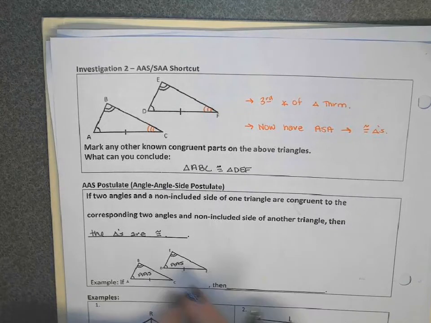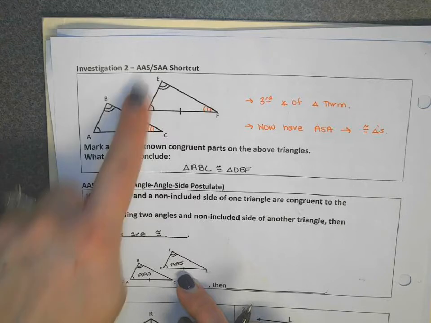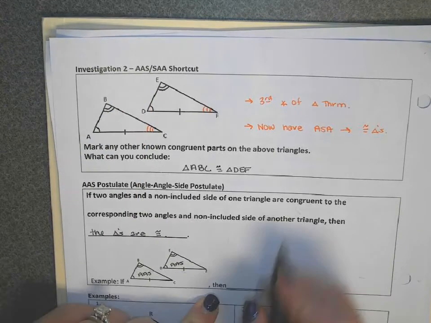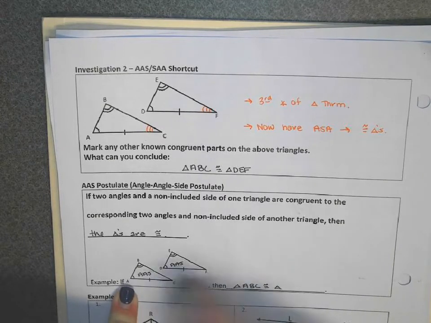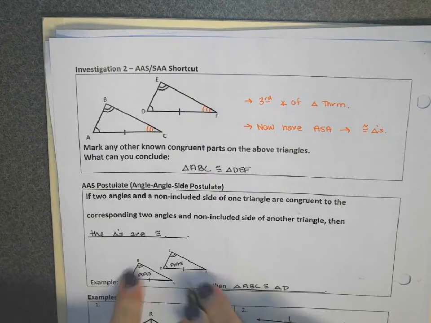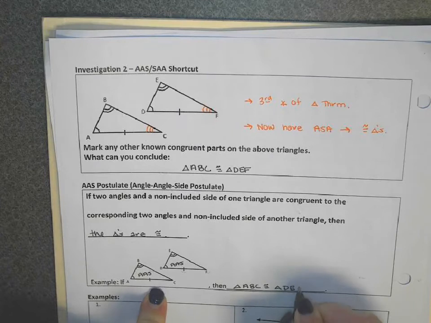And because that shortcut worked, I just did that investigation. We figured out that it's always going to work. So because of that, I can come up with a congruent statement. Triangle ABC is congruent to triangle. A was marked with one arc, D. B is marked with the double arc, E, and C is not marked, so F.